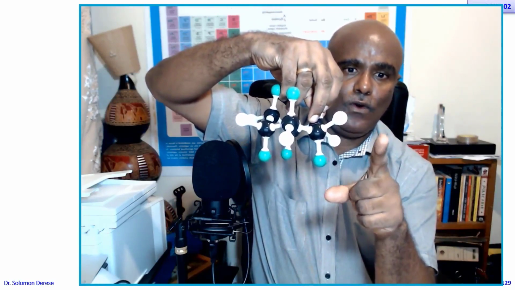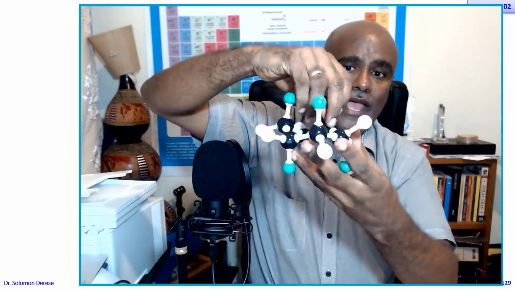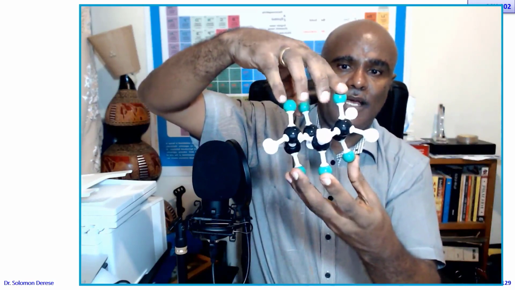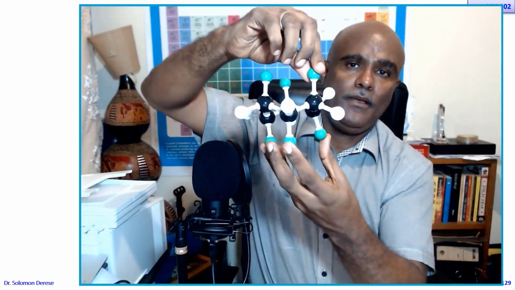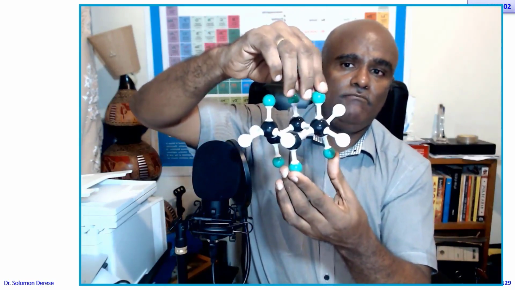They could be like this, or they could be like this. They could be like that, or like this. And the substituents on neighboring carbon atoms, they face in the opposite direction of the ring. This one is facing up, but the axial substituents on the neighboring carbon are facing down.